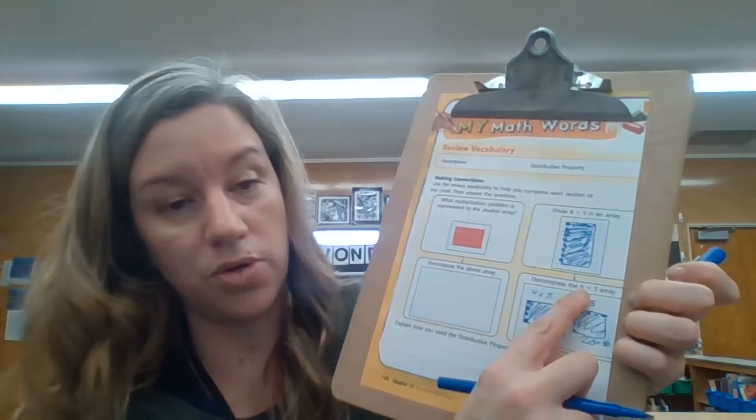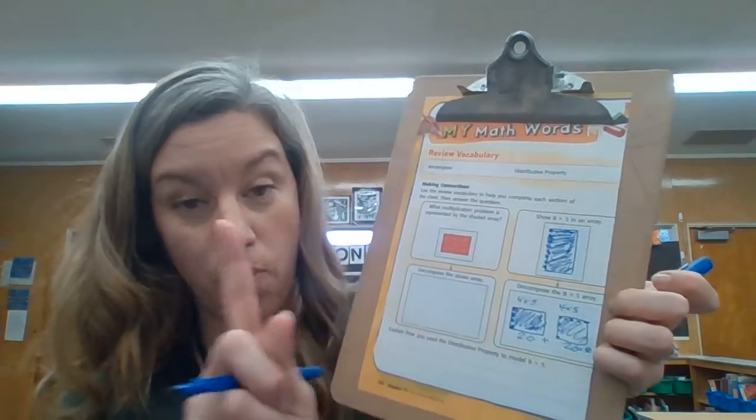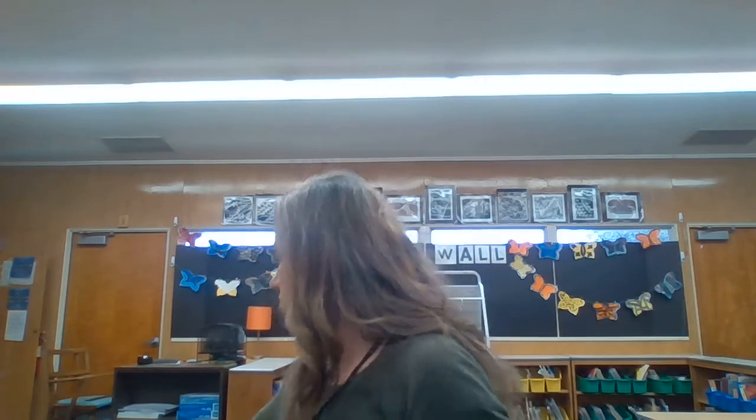And so 20 plus 20 equals 40, which is the same product you get when you multiply 8 times 5. So that's what decompose means. Break one of the factors apart so that you can make 2 multiplication problems that are easier to solve. Okay, great question, Antonio.